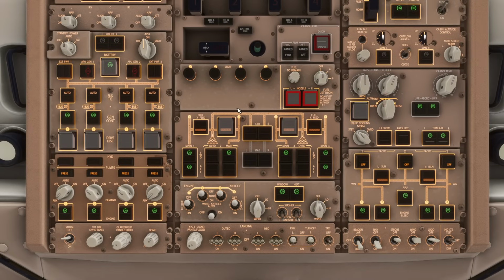We're going to turn the APU selector off. So that's here. And then in the hydraulics section, we're going to turn all of them to auto. Okay, so all of the hydraulic pumps go to auto. Then on the packs section, over here, we're going to turn packs 1, 2 and 3 to on. This is the environmental control system.